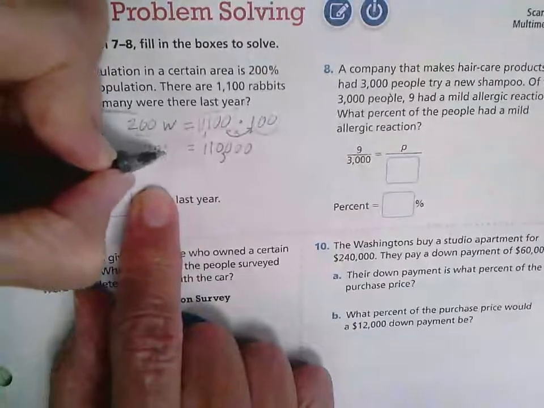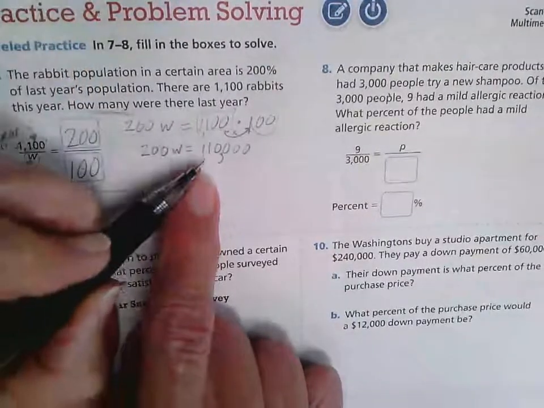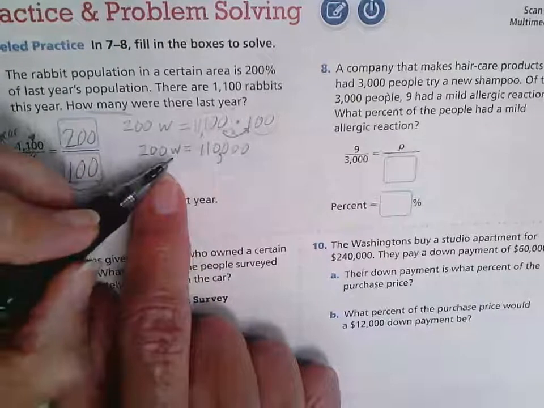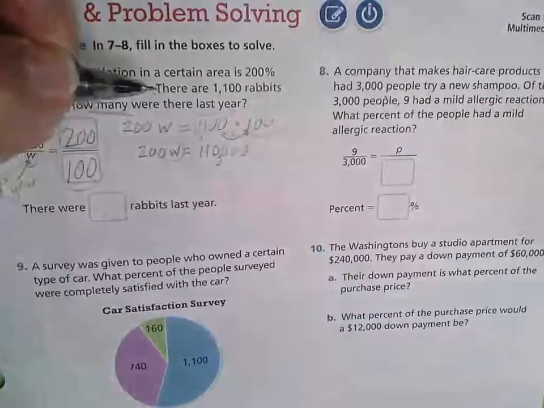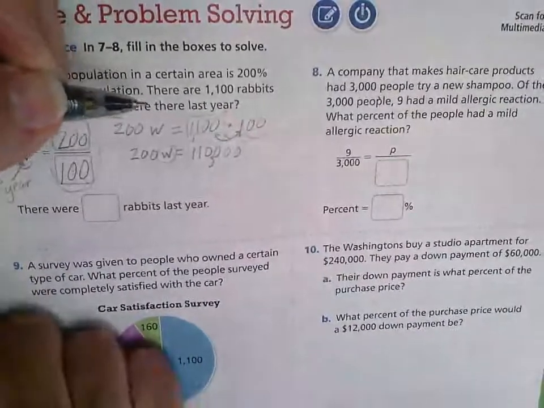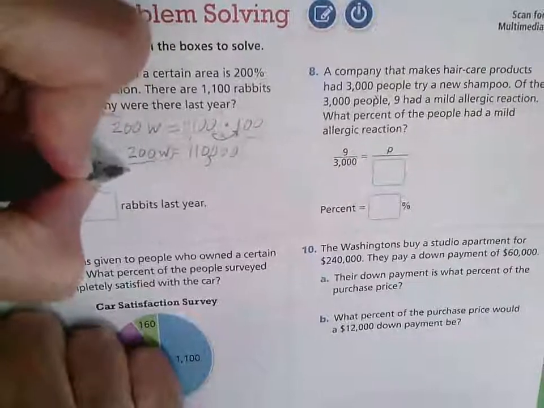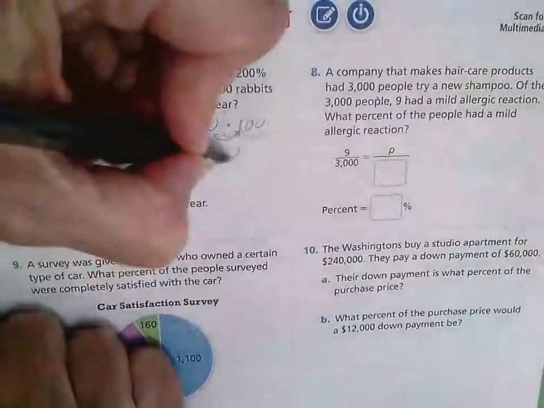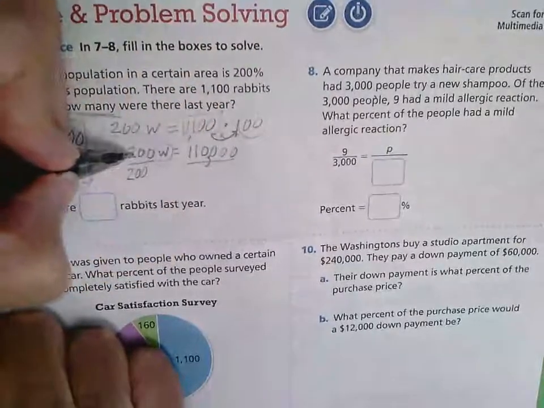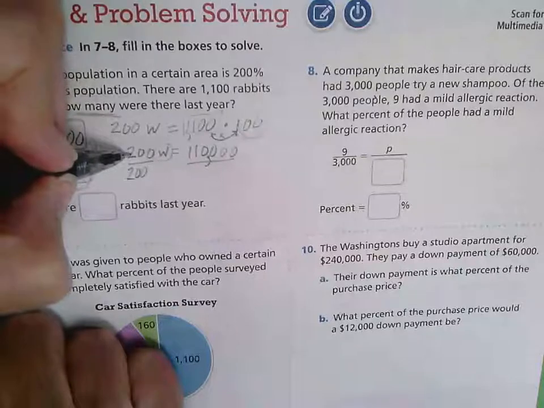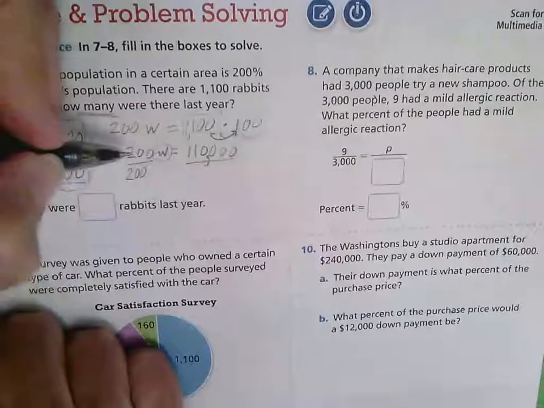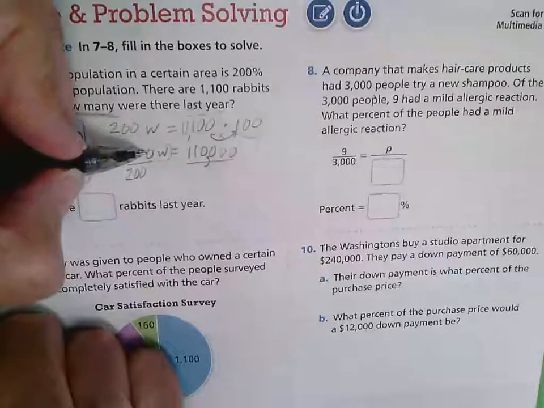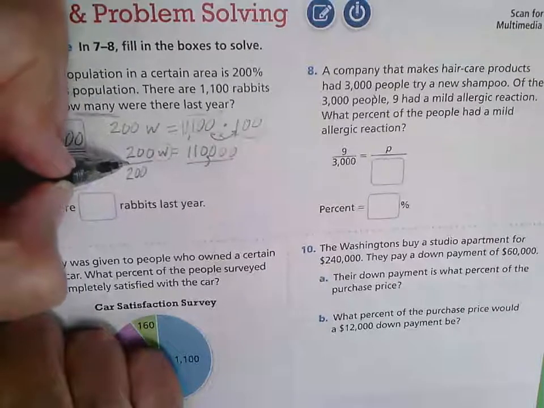So now I have 200W is equal to 110,000. Now I want to get this W all by itself on the left-hand side of the equation. And one way I can do that is to divide both sides by the number that's in front of the W, because this means 200 times W. And to undo a multiplication process, I use division.